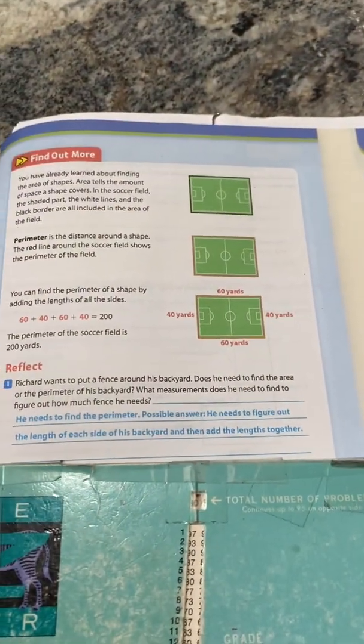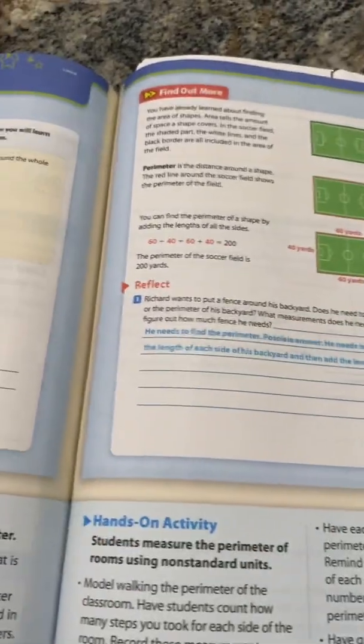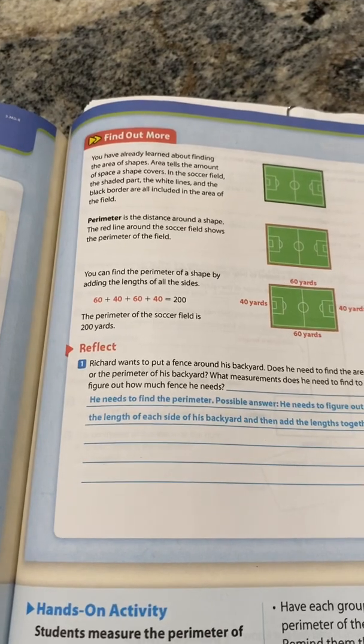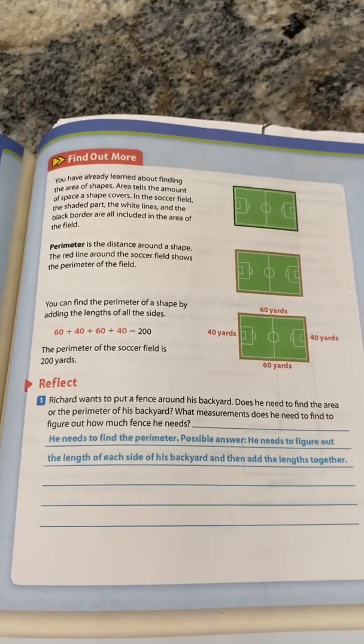Okay, now that we have finished our blue pages, you're going to tear out your red page 321 and 322 and complete those to turn into me.